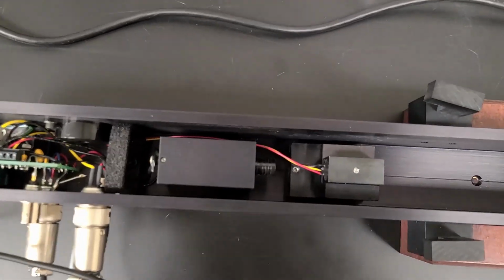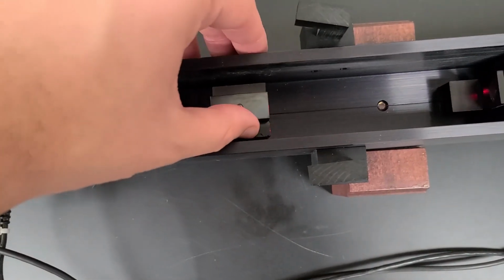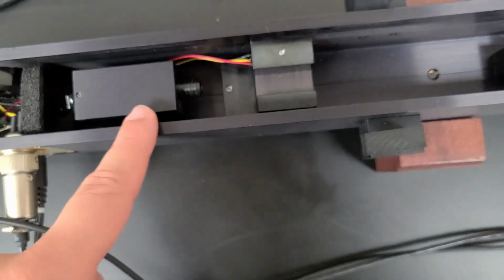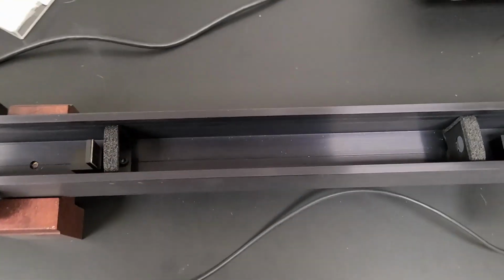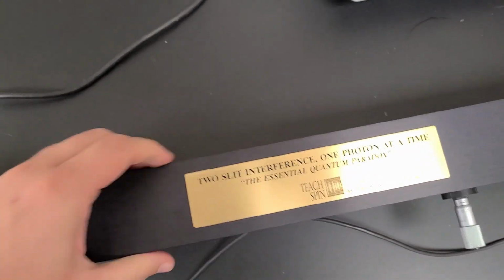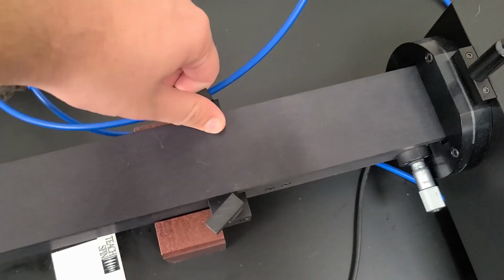Okay, so what we first have to do before we start counting is push the laser out of the way, because right now the laser is going to block this low intensity light. So we can actually just slide it over. It's magnetic, so we just push it over. Now it's not blocking the light, and we can put our top back on. We'll put the top back on and make sure everything is locked down so no light can get in.